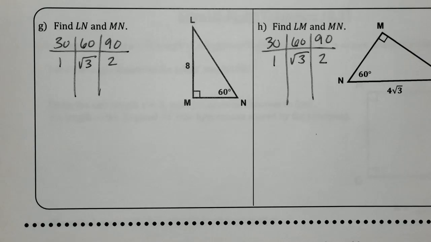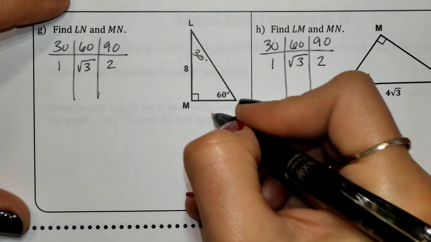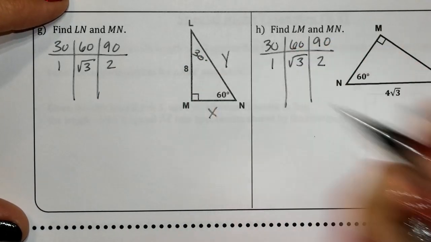All right, next 2 problems. We've already got the table set up. Go ahead and pause it and get the table set up on your own. Here, angle L is our 30 degree, and we will be looking for the shorter leg and the hypotenuse.